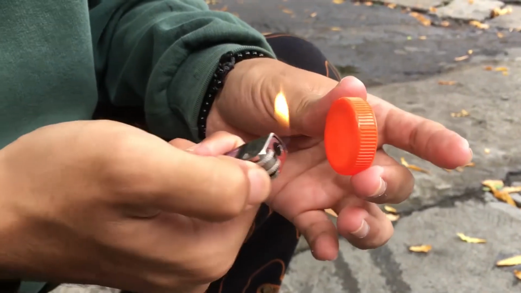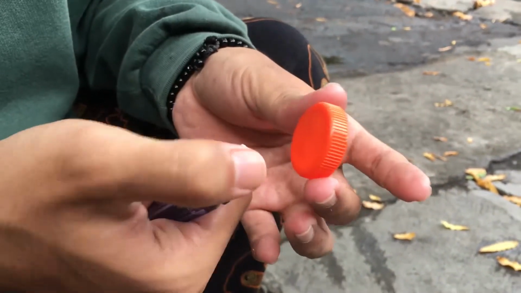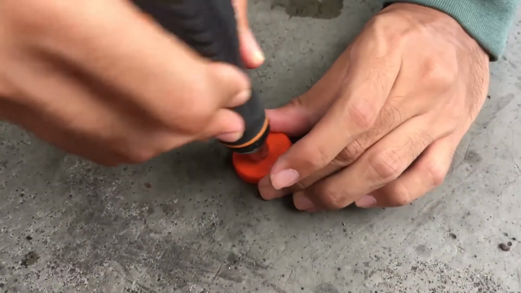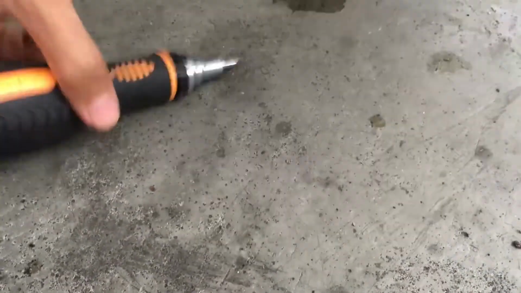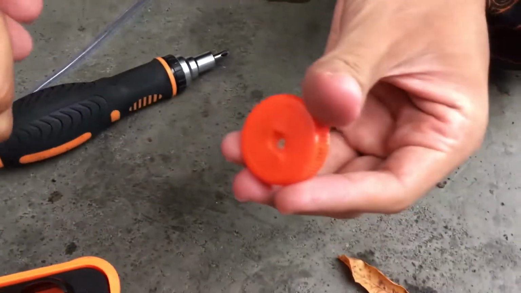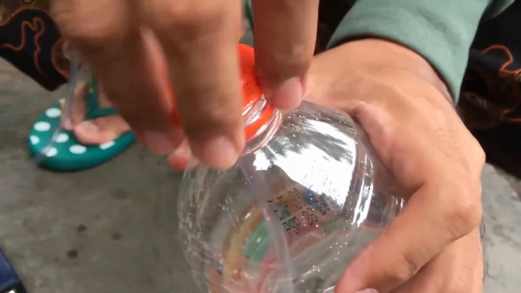The method used to drain is by using a bottle with small hose. To create this, first heat up the bottle cap using a lighter. Then make a small hole on it. Using screwdriver is possible. Then insert a hose into it and attach to the bottle.